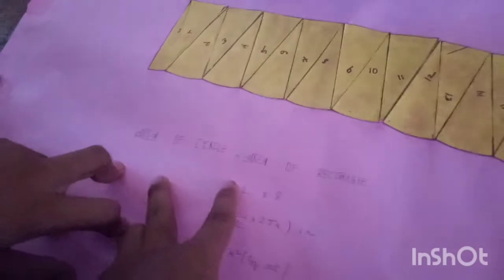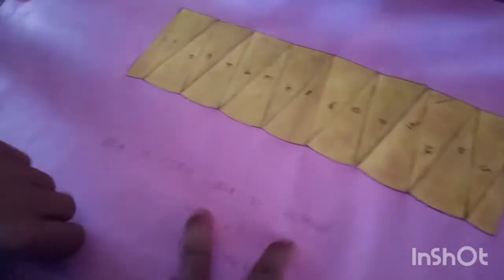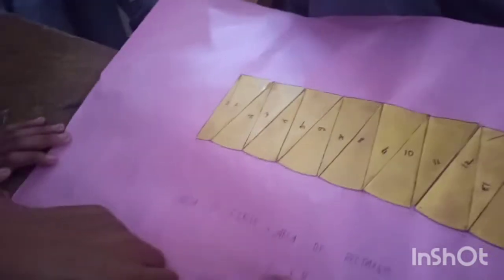Oh, wonderful, bro. What is the perimeter of the rectangle?